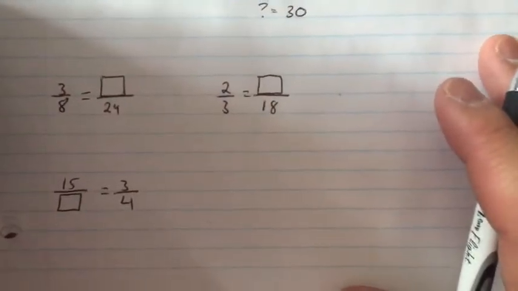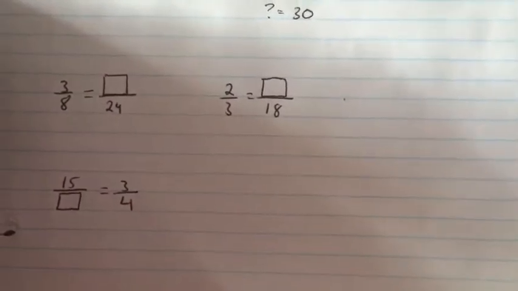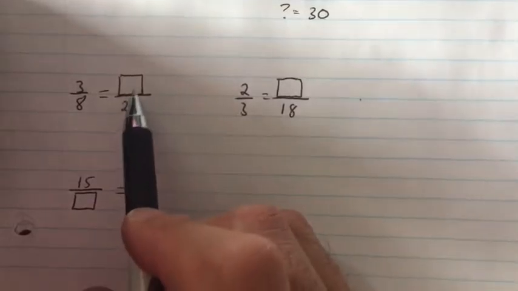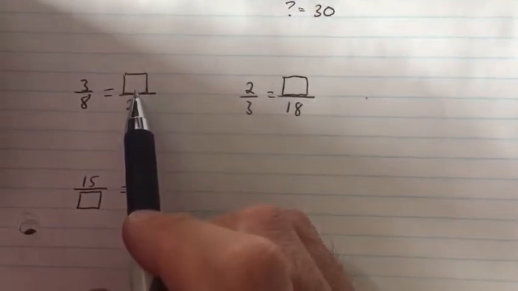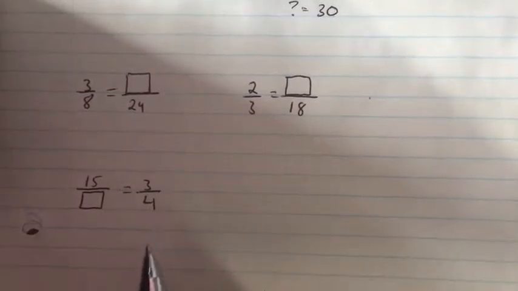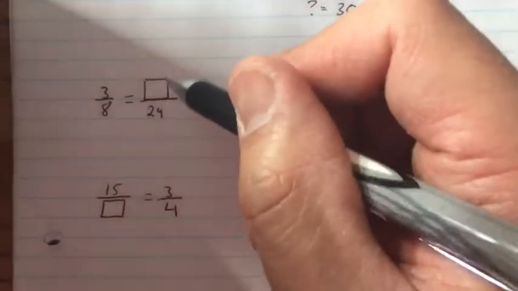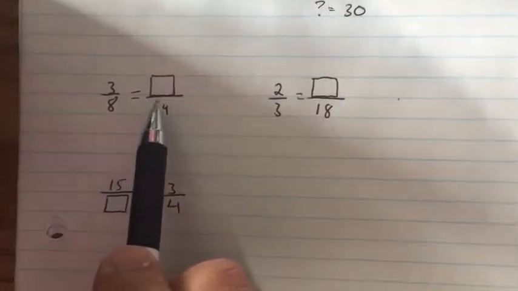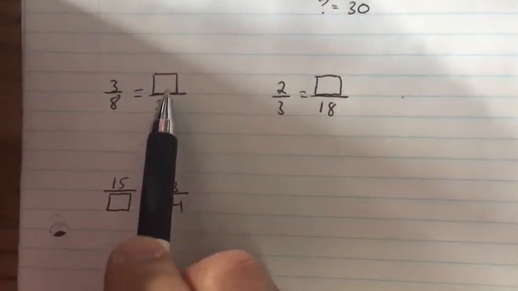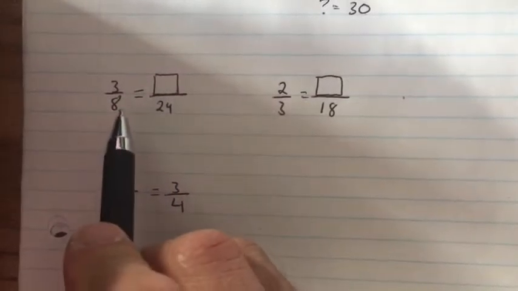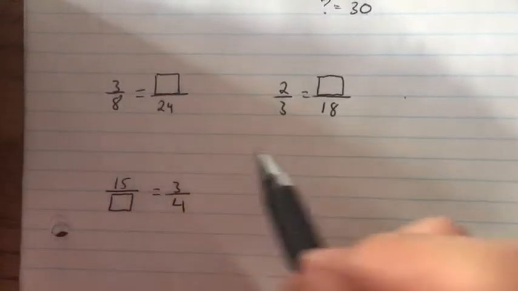All right, finally, we need to see, well, in some cases when we set up our proportion, we might have an unknown number on the top, or we might have an unknown number on the bottom. So let's go through these examples so that we can see. Here we have 3 over 8 is equal to something. I use a blank box here, but it could be a question mark or it could be the variable x. 3 over 8 is equal to something over 24.